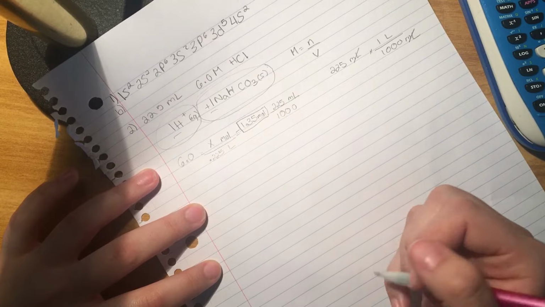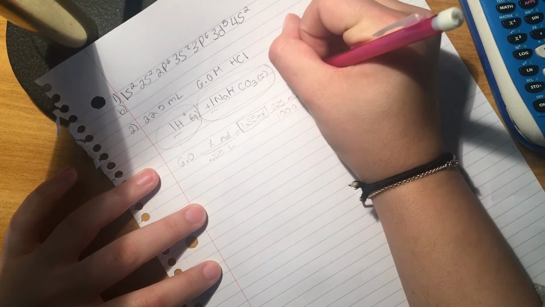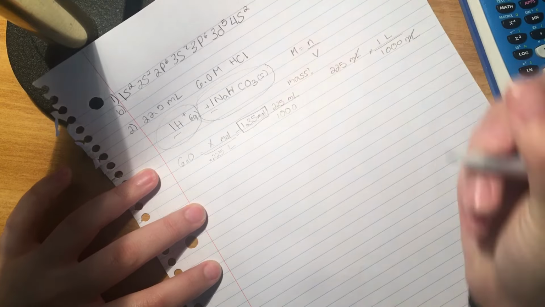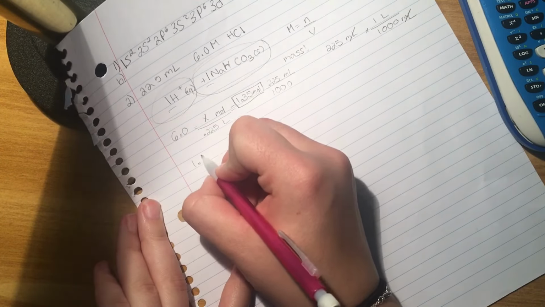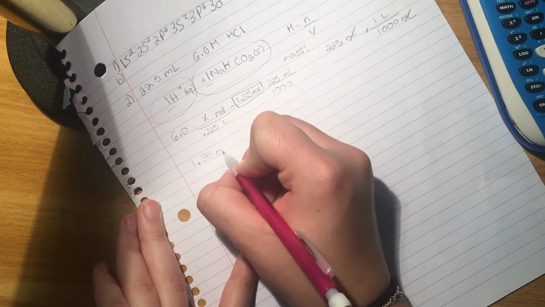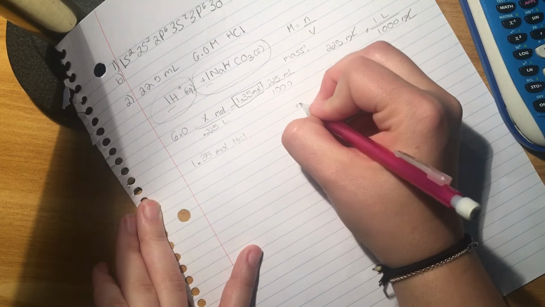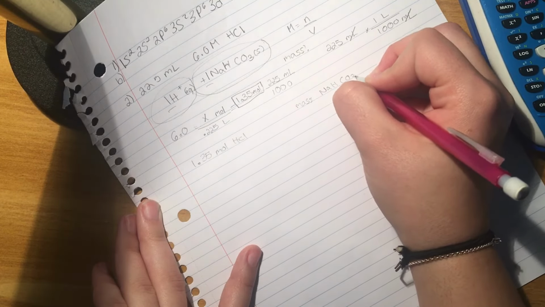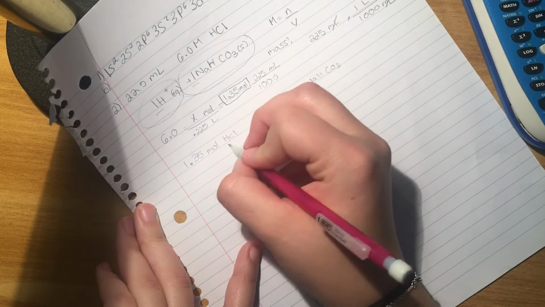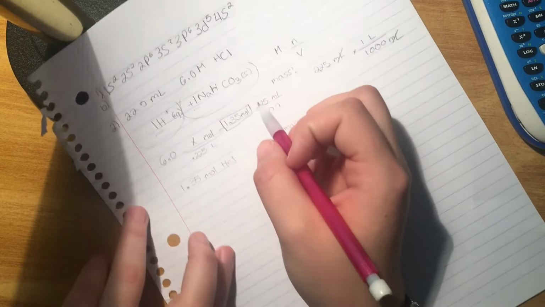But that's not what they're asking for. They're not asking for the moles. They're asking for the mass. So what we have to remember is so far we calculated the moles of HCl, but we're looking for the mass of sodium bicarbonate. We know that there is a mole ratio of 1:1 between HCl and sodium bicarbonate.